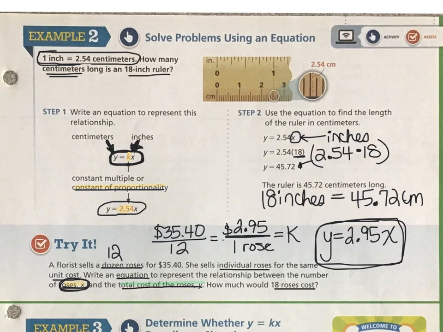And then the last question says, how much would 18 roses cost? So use the equation and what you know about unit rates in order to determine how much 18 roses will cost. Now be careful because this is what shows up on your calculator: 53.1. But remember, this is money. So whenever we have money, we have to use 2 places after the decimal point. So what goes at the end of this? A 0, which means you would have to spend $53.10 on 18 roses.